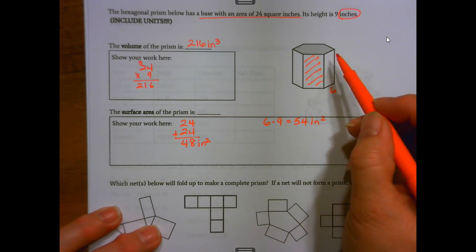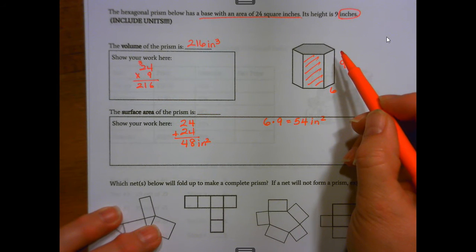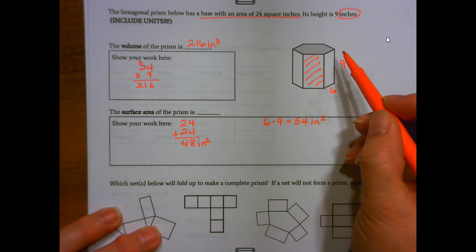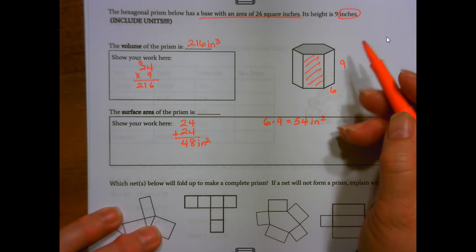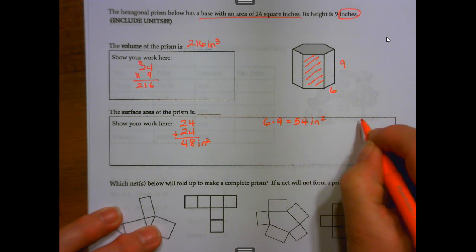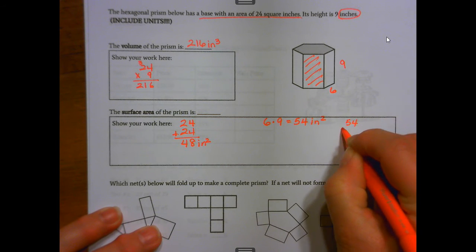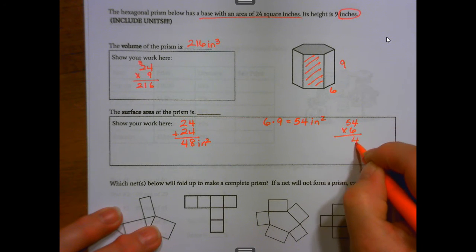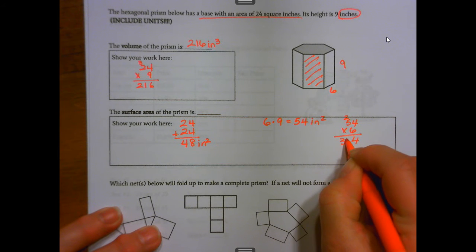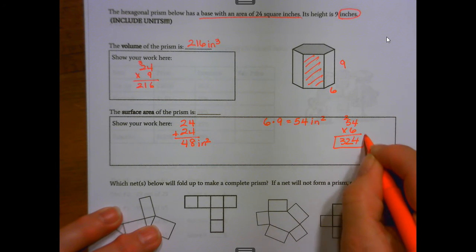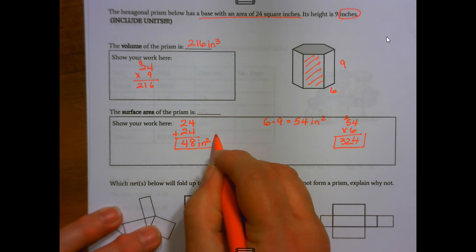Because there are 6 of them, we are going to multiply 54 times 6, and we get 24, carry the 2, 32. So that is the other part of this information that I need to find the surface area.